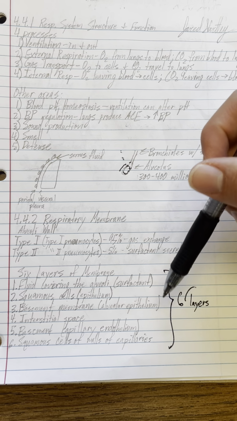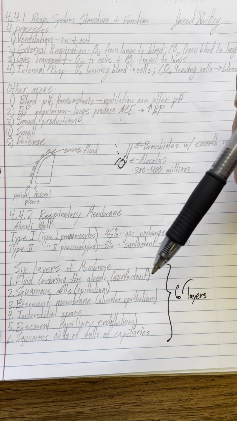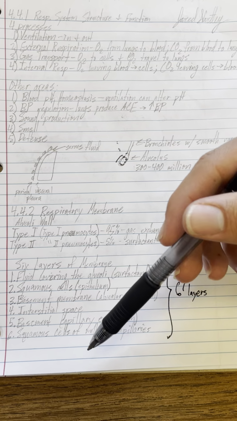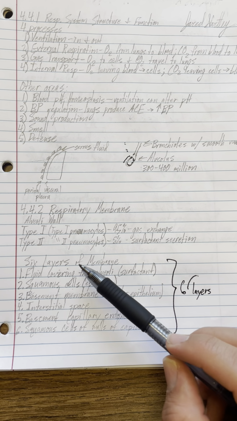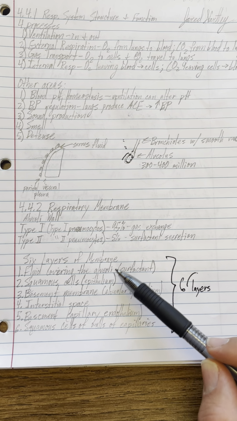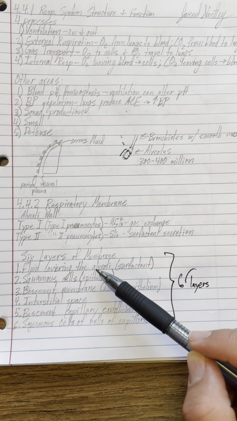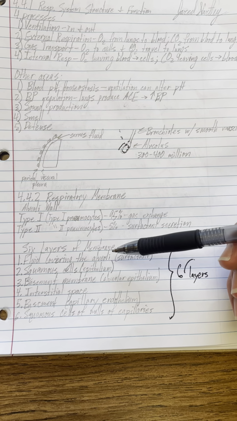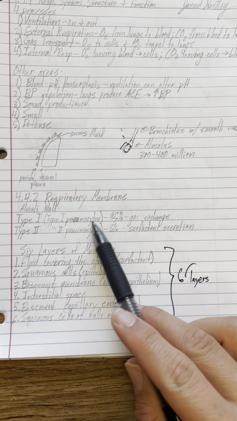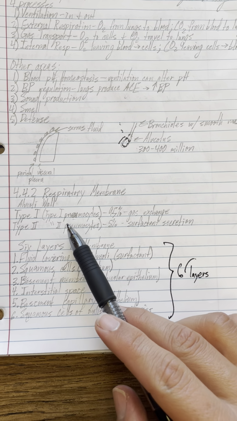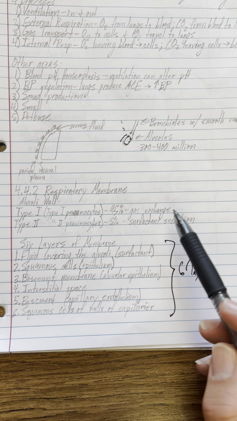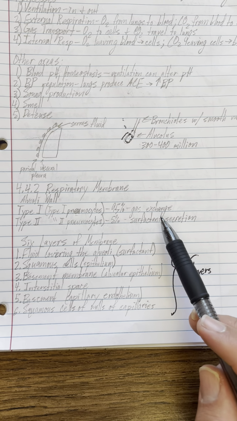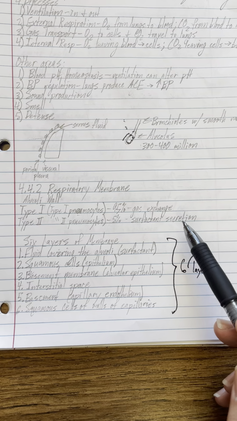Those membranes are made up so that we can actually breathe. We have capillaries surrounding your alveoli, and that allows for gas exchange between the blood in the capillaries and the gas in your alveoli. There are a couple of cells within the alveoli. Type 1 pneumocytes do most of the gas exchange, and type 2 do surfactant secretion.